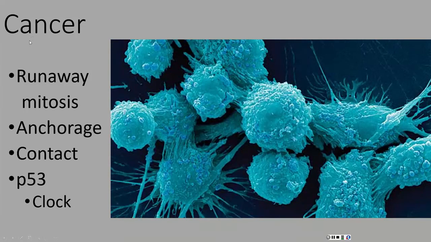Cancer means that not only have we bypassed P53 and PRB, we have also bypassed anchorage and contact dependence, because in cancer, we have too much contact, but we still keep dividing. And we're not really paying attention to whether or not those cells are anchored.